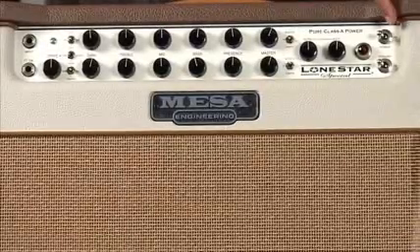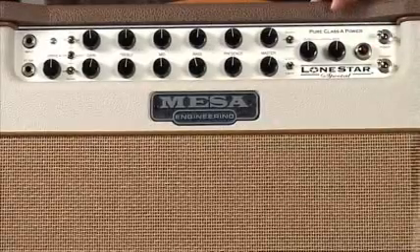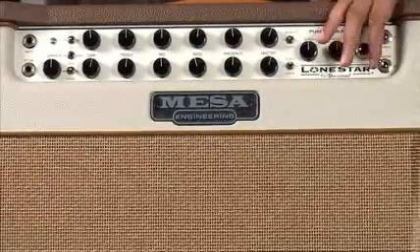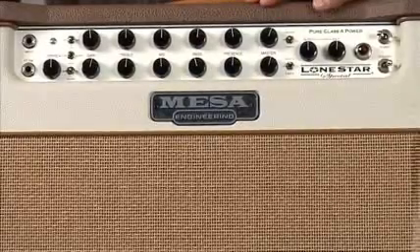I mentioned earlier that you have obviously a power switch, but I was talking about the standby on a tube amplifier. Well, the standby switch allows you to keep your amplifier on, but prevents any sound from coming out.